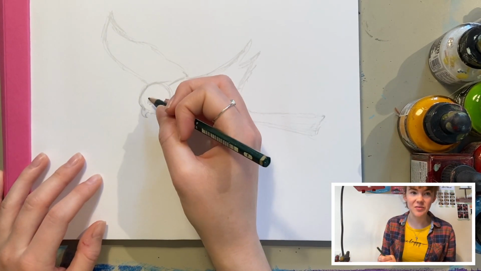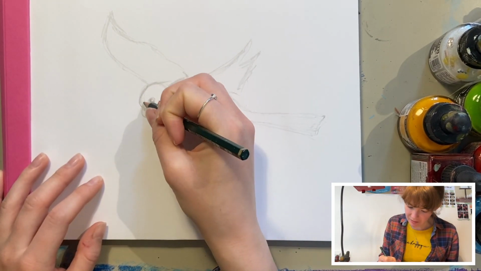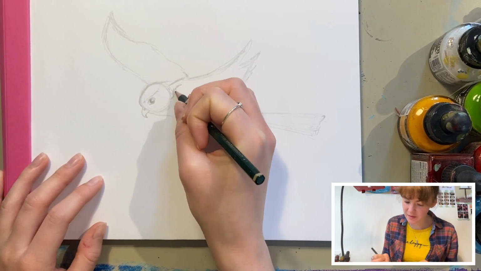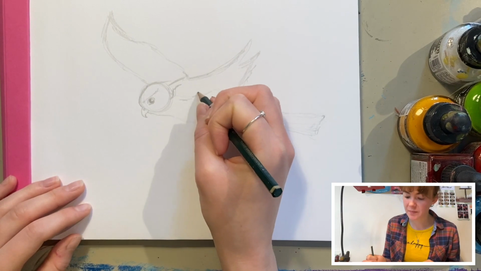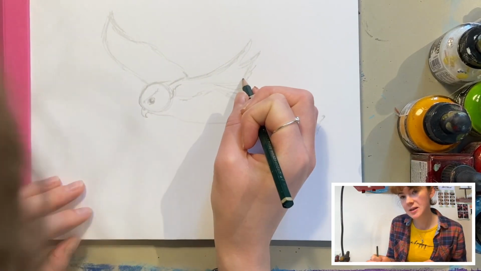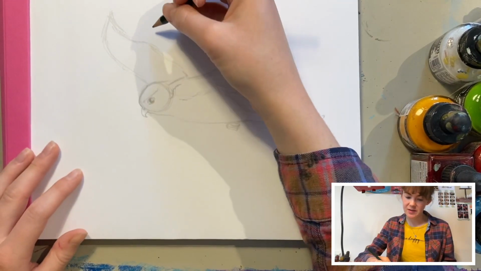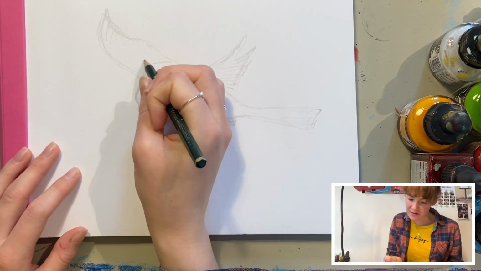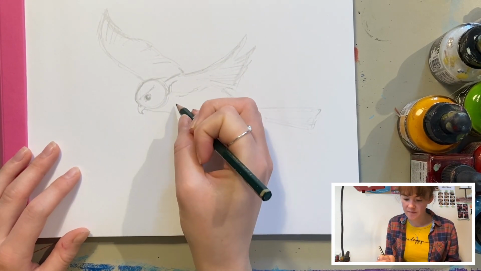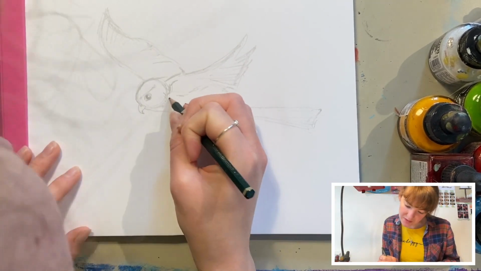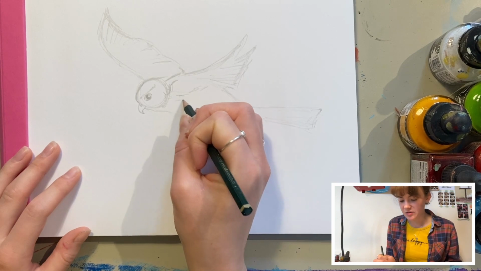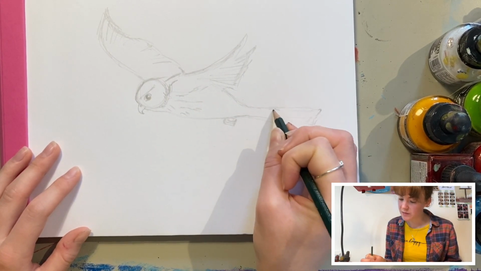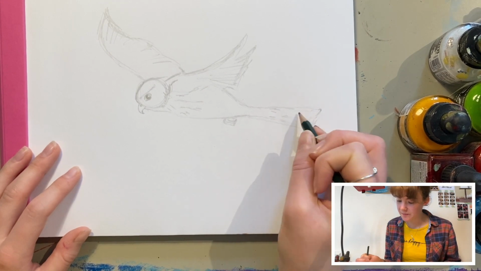And then we're going to mark on a few quick defining lines. So we're going to mark on the eyebrow ridge and the kind of sort of shoulder bit of the wing. We can mark on a few lines for the actual feathers, just like so. And we're going to mark on just the ruffles here and just put in some guiding lines for where the markings on the feathers are.